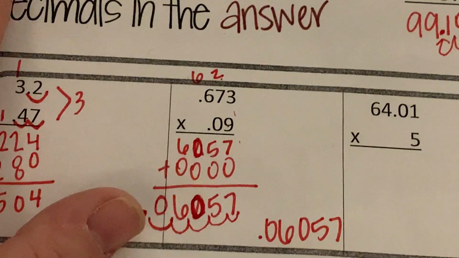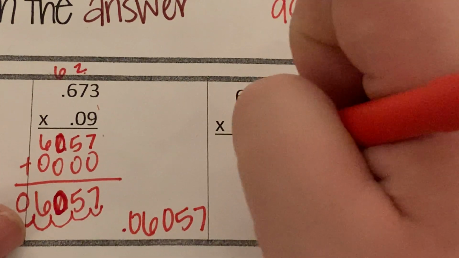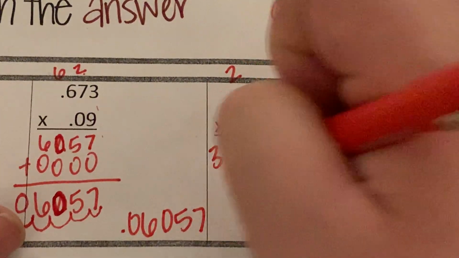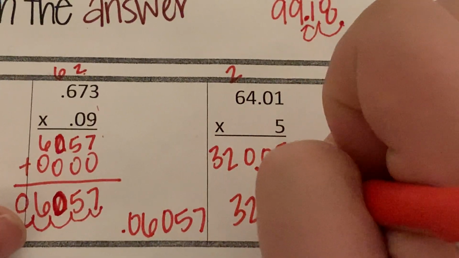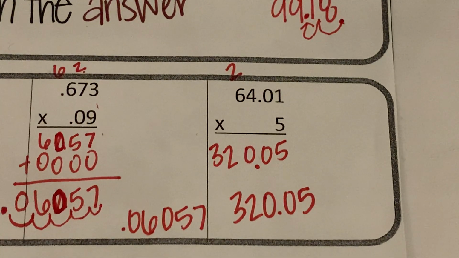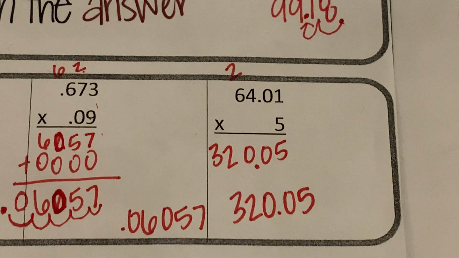Okay, and then try the last one completely on your own and then check it with mine. And check me and make sure I don't get it wrong. .320.05.